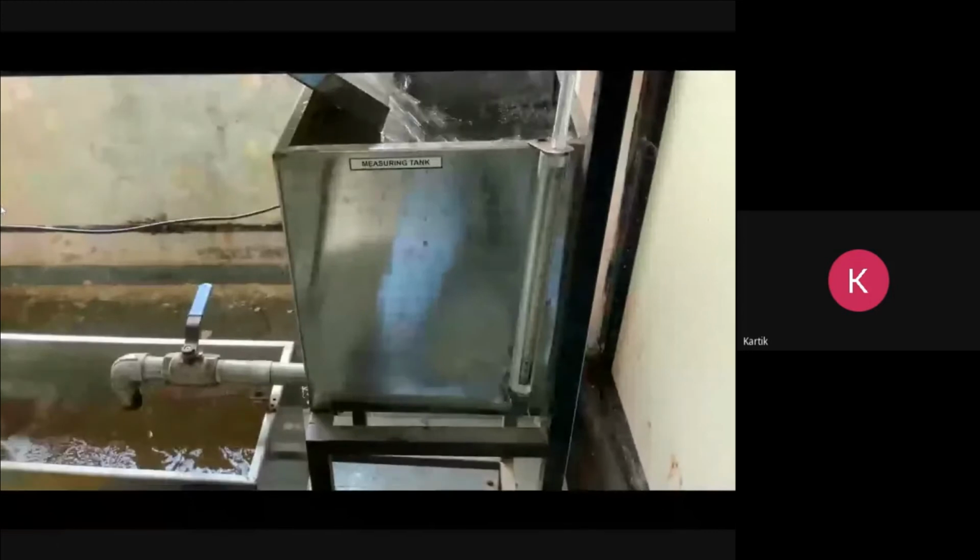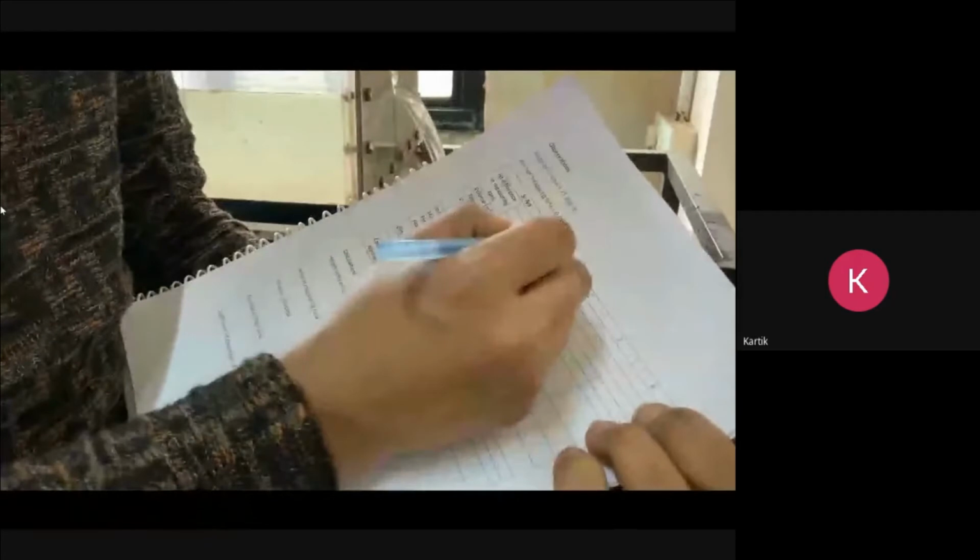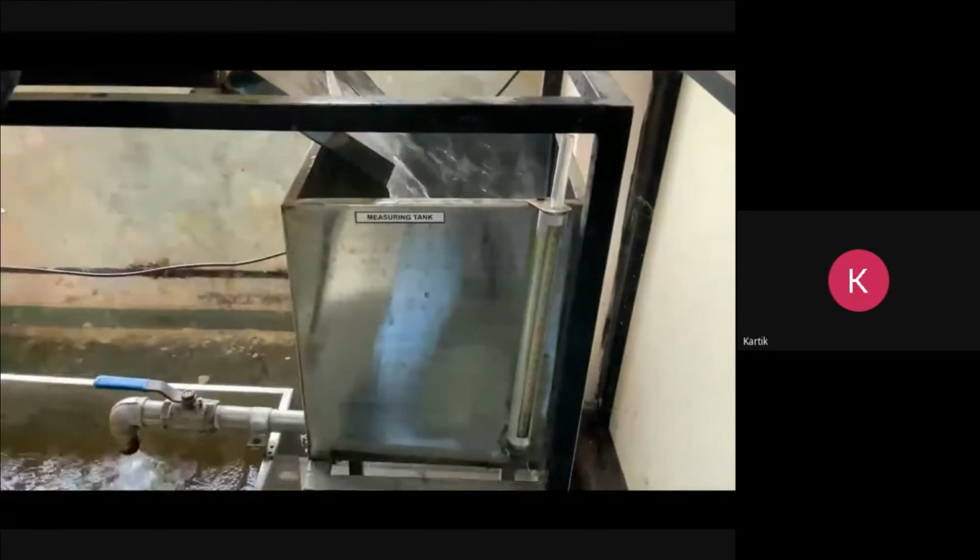I will note the reading as 1 centimeter in 5.1 seconds. For the next reading, we will increase the flow rate and keep it steady, and once it becomes steady, we will repeat the same kind of readings. The remaining readings and calculations will be discussed in the online practical sessions. Thank you.